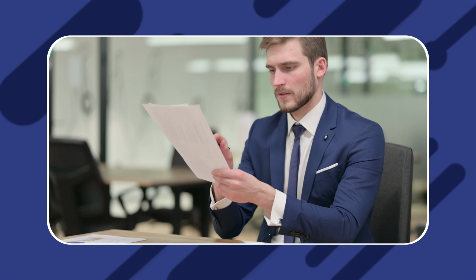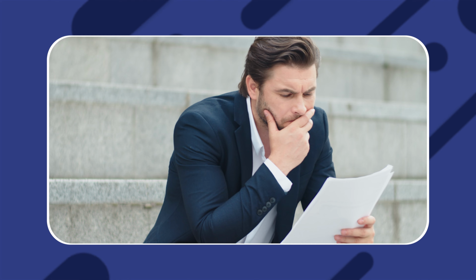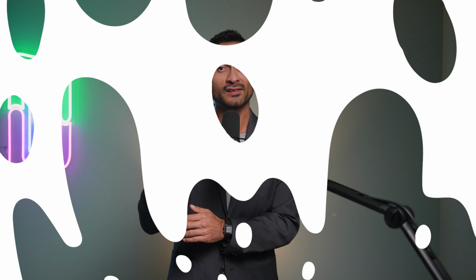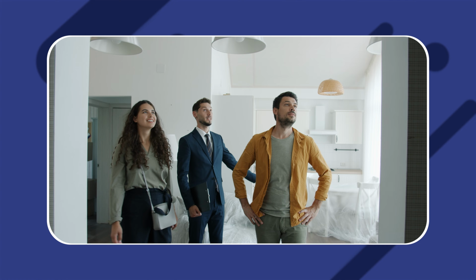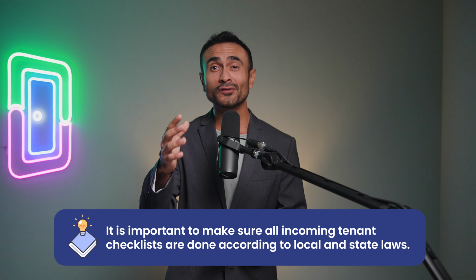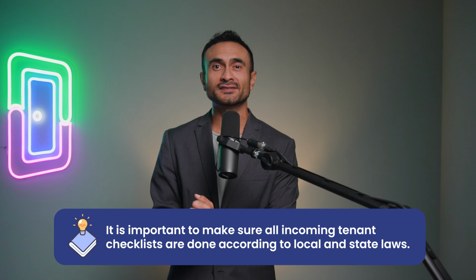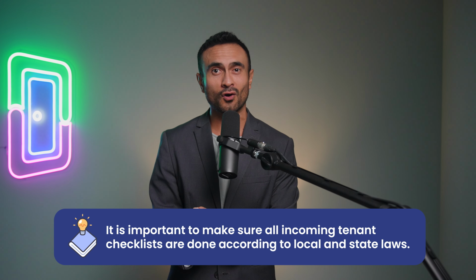If the difference between the move-in and move-out checklists extends past normal wear and tear, the security deposit can be affected. For this reason, it is extremely important that these inspections are conducted in person with the tenant, instead of over the internet. This is because you want to be able to ensure the tenant that what is being written down is actually true. There are also some other reasons why it should be done in person, which we will go over later. It is also important to make sure that all the checklists are done according to local and state laws. This completely depends on where you're located.